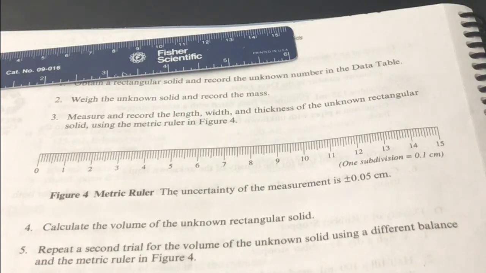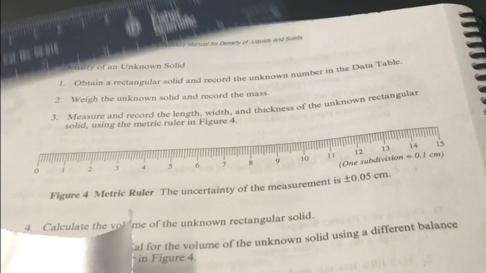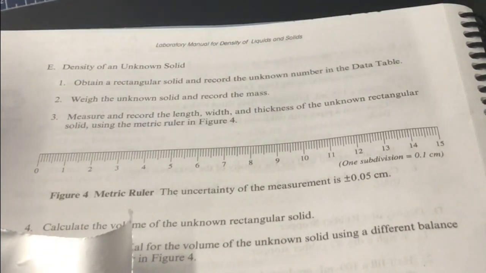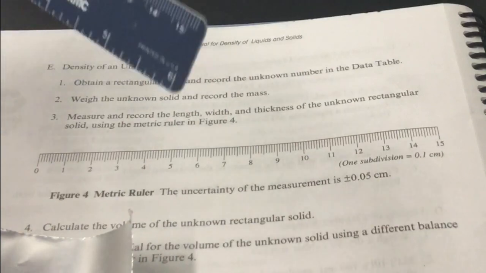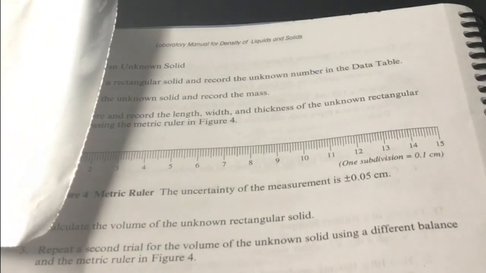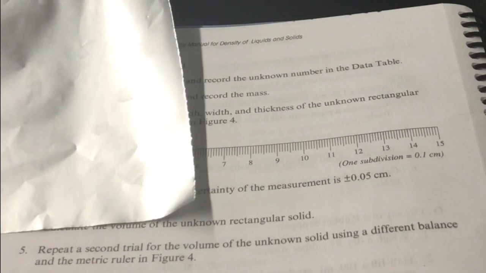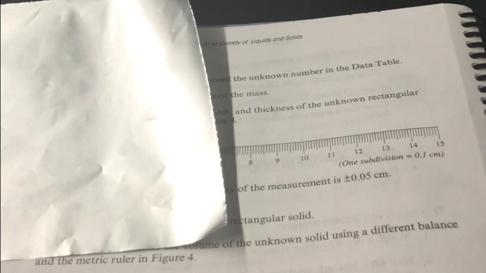In part F, you'll collect the data to determine the thickness of the aluminum foil. This is the metric ruler, and there is no way you can use this metric ruler to determine the thickness of the aluminum foil I have here. But you will make use of the density equation, and the literature value for the density of aluminum is given on page 20 in your lab manual. Density of aluminum is 2.70 grams per cubic centimeter.